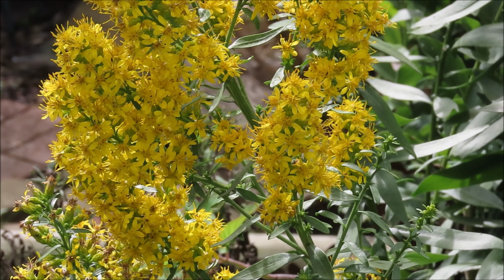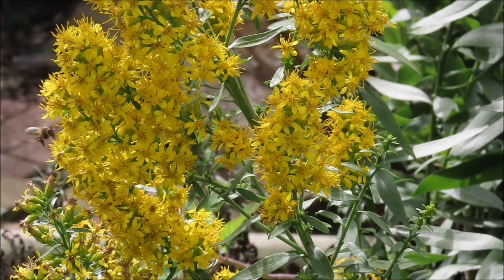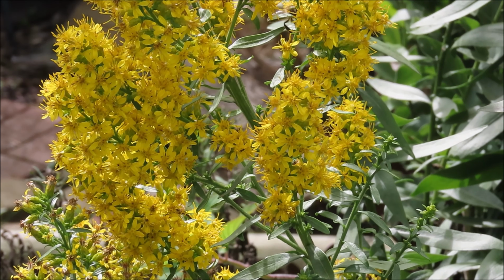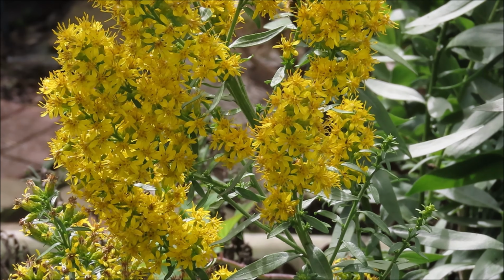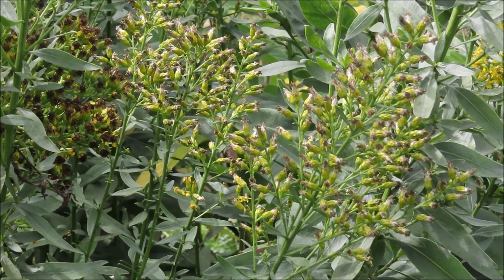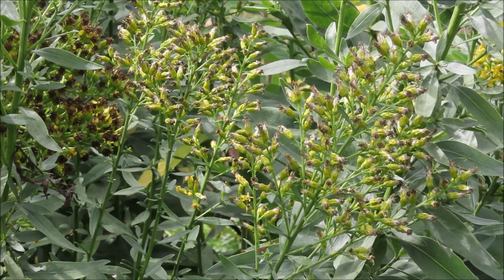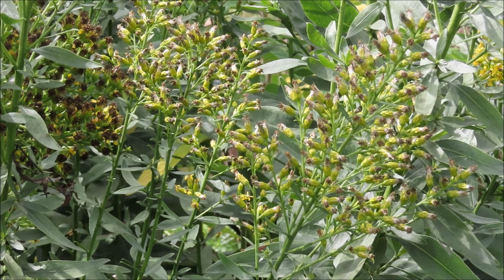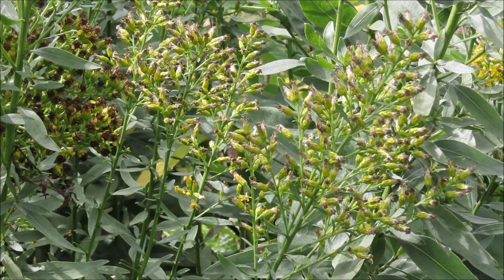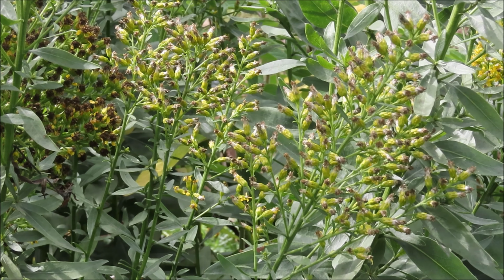I've got 2 patches of showy goldenrod in this little garden. This is the patch that is on the east side, and you can see it is still pretty much in full bloom. This is the showy goldenrod that's on the west side, and it is all going to seed already. So they're planted maybe 6 feet apart, same kind of soil. One bloomed early, one bloomed late.